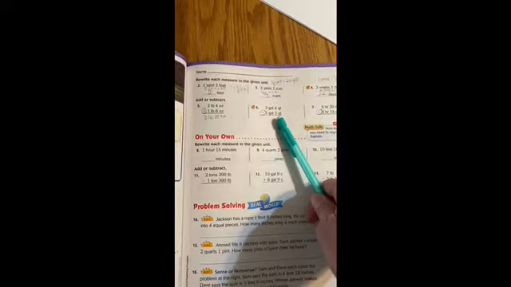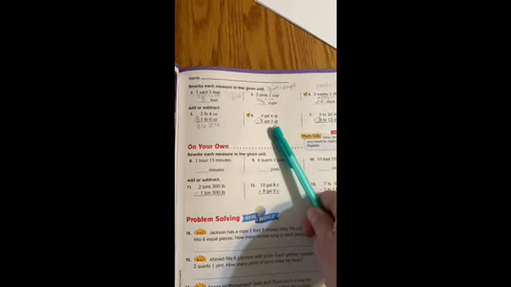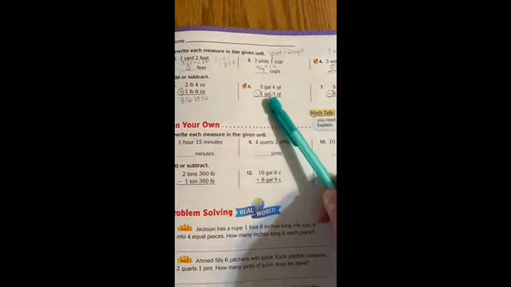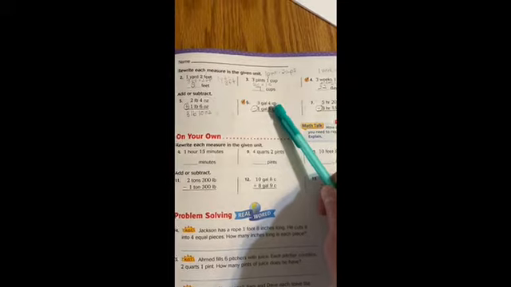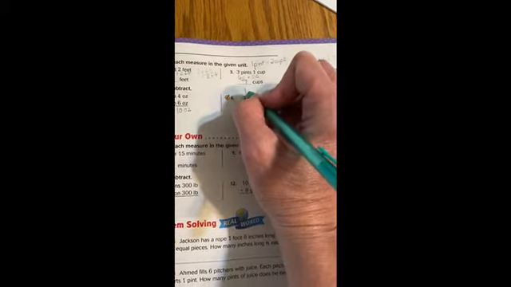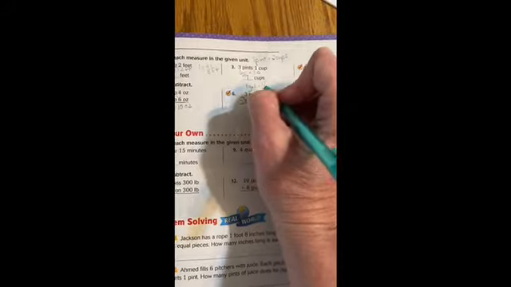Now over here, we get into a little bit of a situation, because 4 quarts minus 5 quarts, that can't happen. So now this is the regrouping. So we have to think about how many quarts in a gallon. So think back to Gallon Man, or look at Gallon Man. 1 gallon equals 4 quarts.